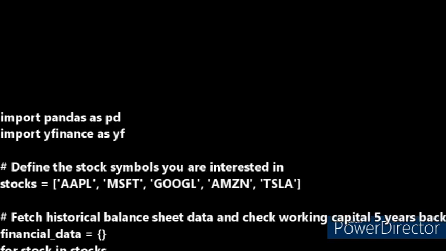Working capital 5 years back less than zero focuses on the financial condition of a company from a historical perspective. Let's explore the significance. Understanding working capital. Working capital is a measure of a company's short-term financial health and operational efficiency. It is calculated as working capital equals CA minus CL.